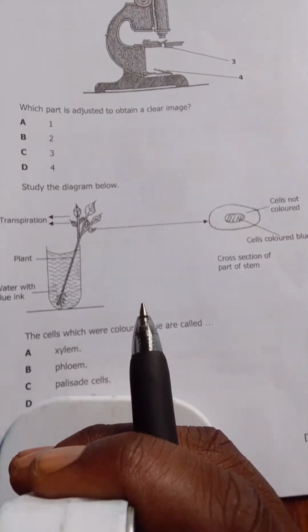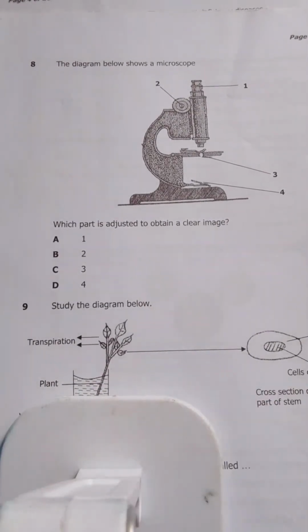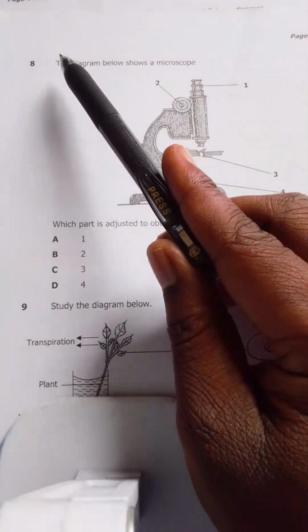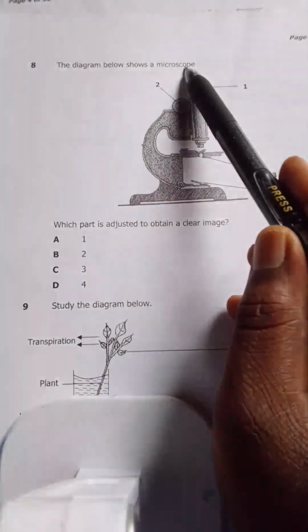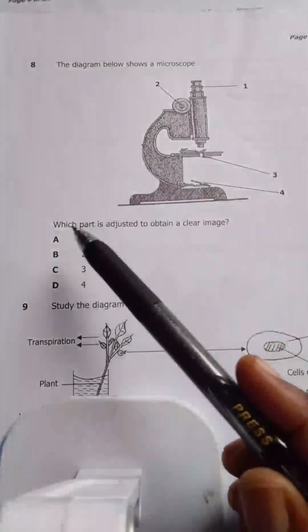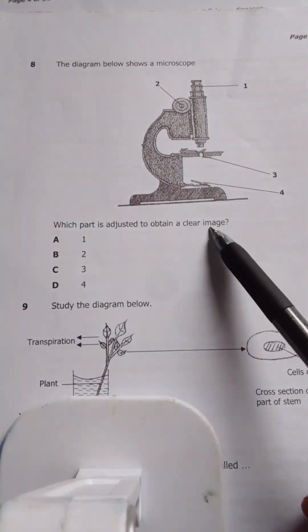Question number 8 is saying, the diagram below shows a microscope. Which part is adjusted to obtain a clear image?